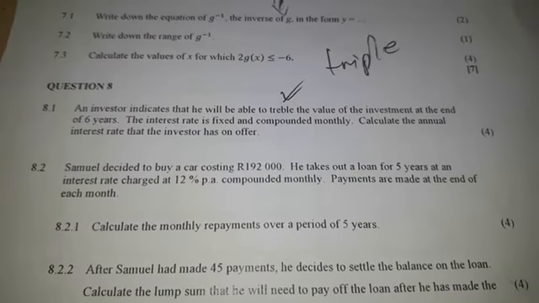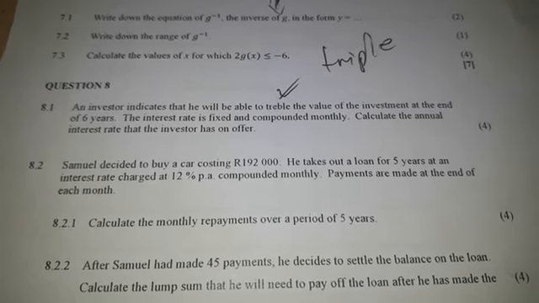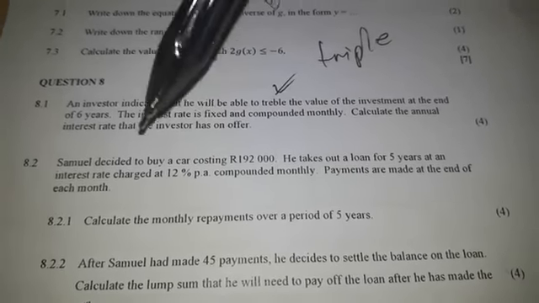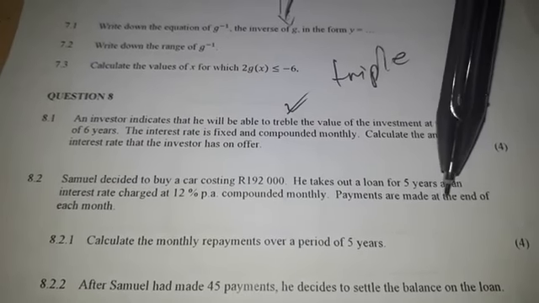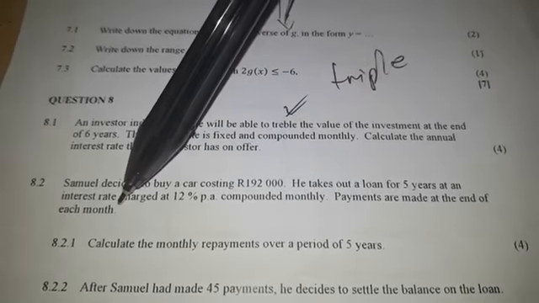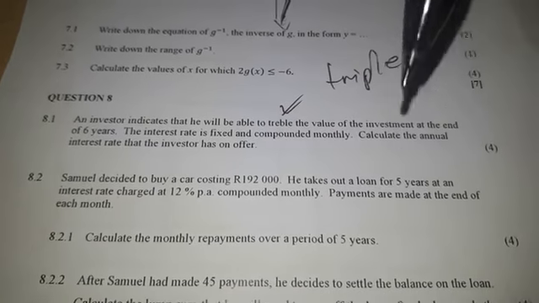The next one says, Samuel decided to buy a car costing $192,000. He takes out a loan for 5 years at an interest rate of this much, compounded monthly. Payments are made at the end of each month. Then they said calculate the monthly repayments over the 5-year period.